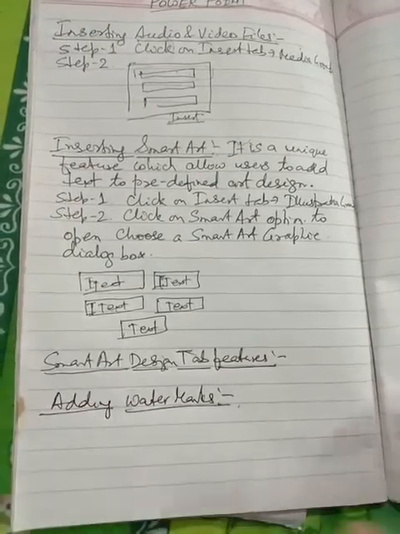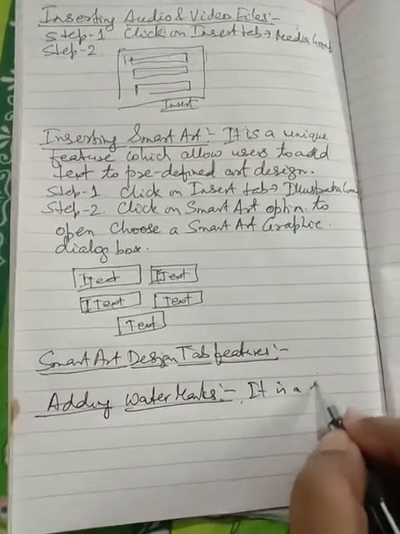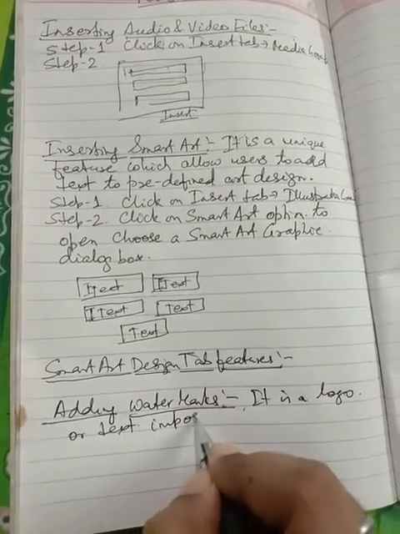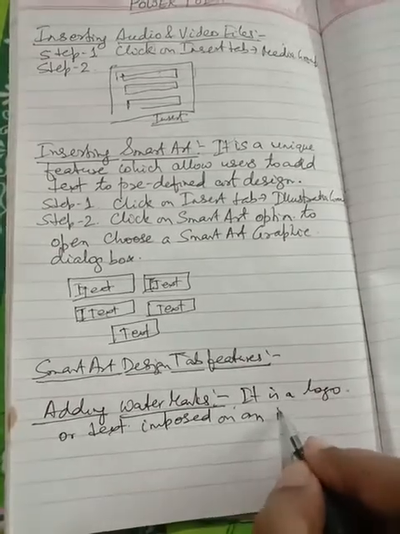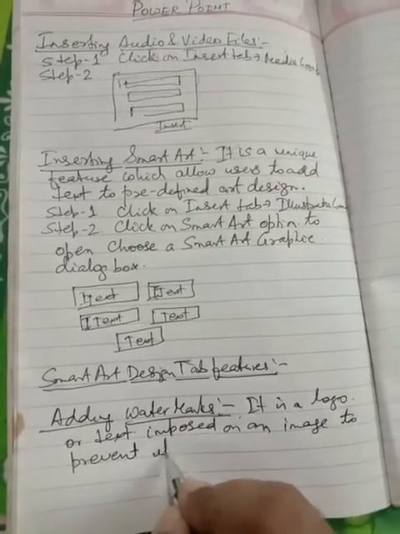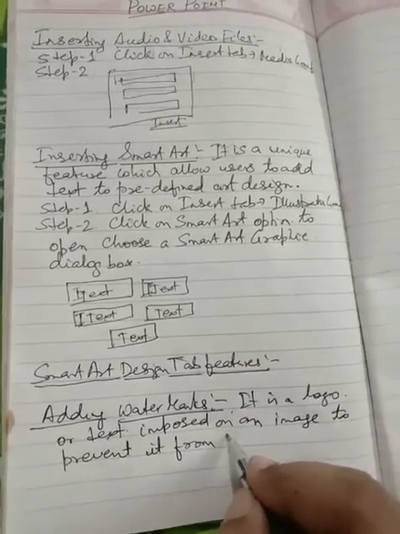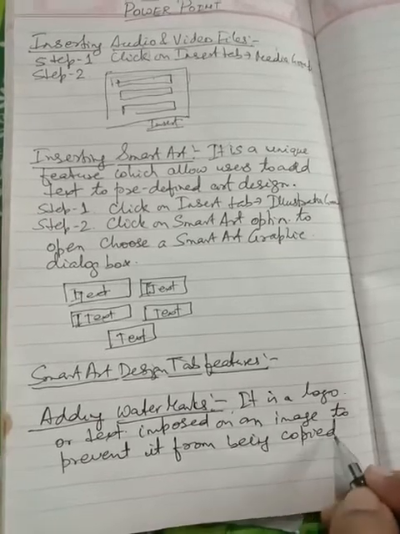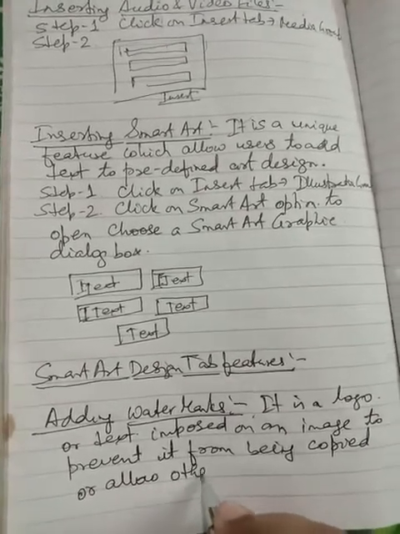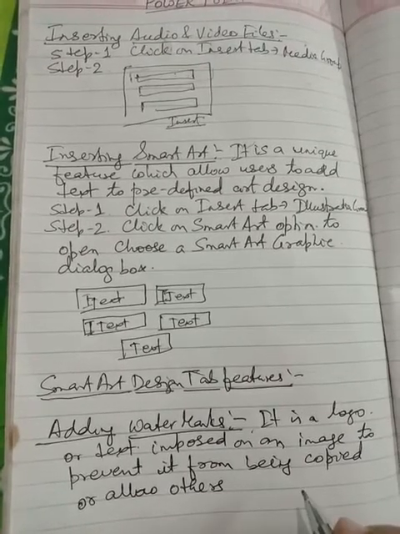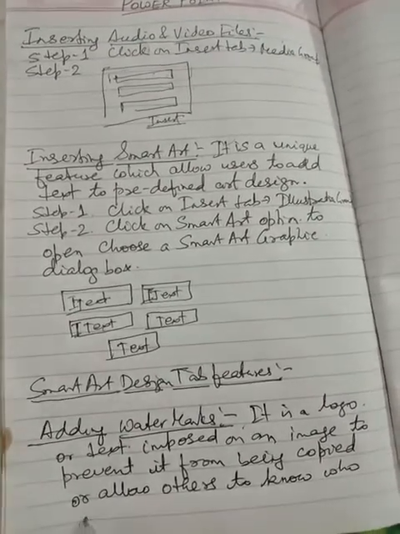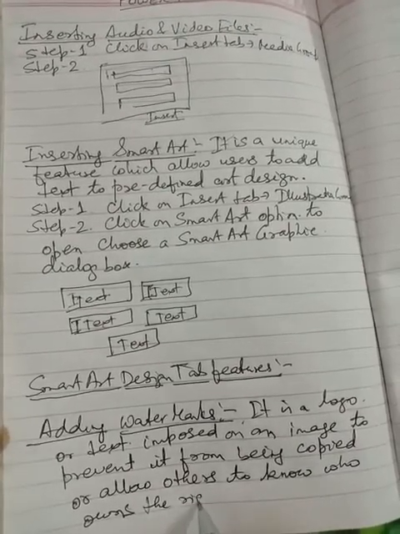So what is watermark? We can say it is a logo or text imposed on an image to prevent it from being copied or allow others to know who owns the right.